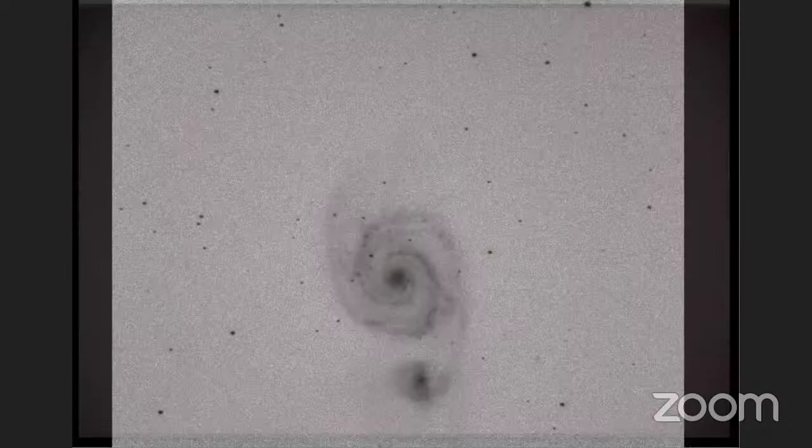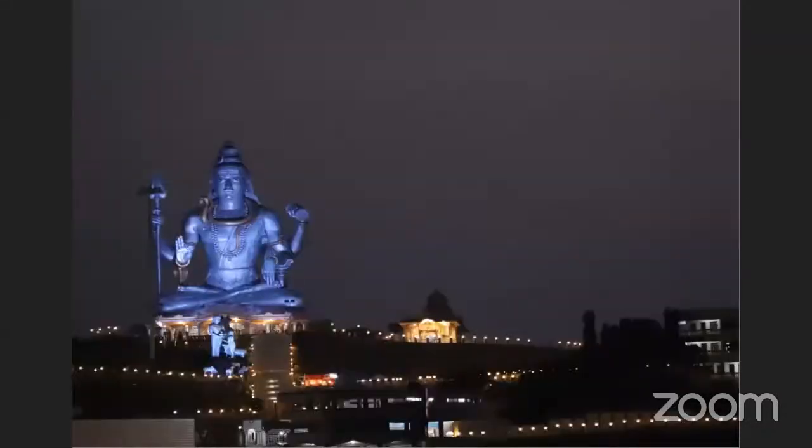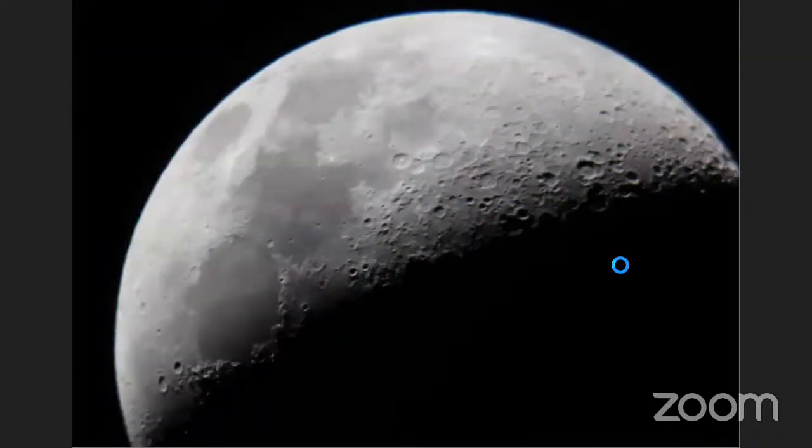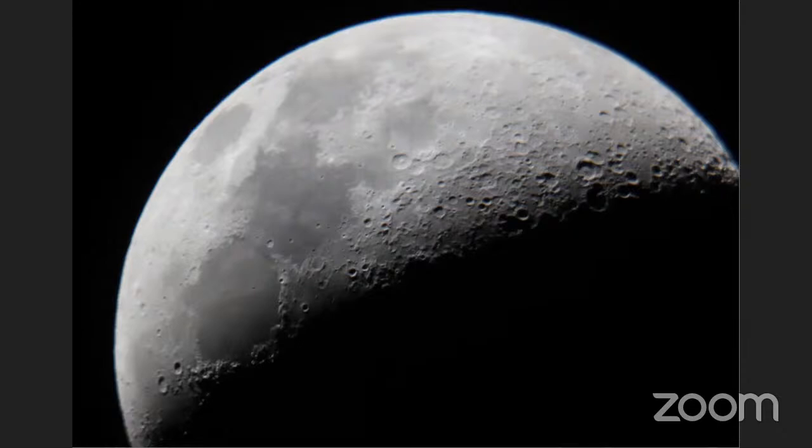Okay, now that we are done with this particular galaxy, let's go to the next object. The next object that I would like to show is, hold on, for people who had missed the moon today, here is a moon image. Just keep having a look at this moon. I'm going to come back and point out the next object.